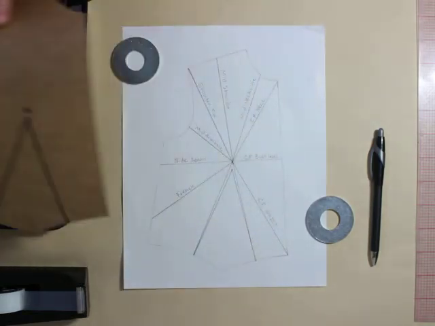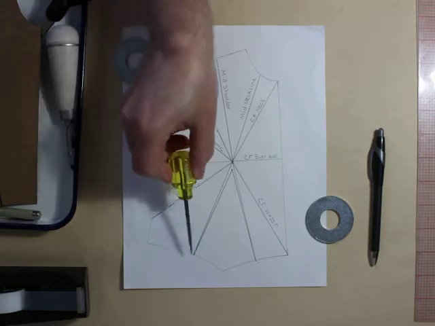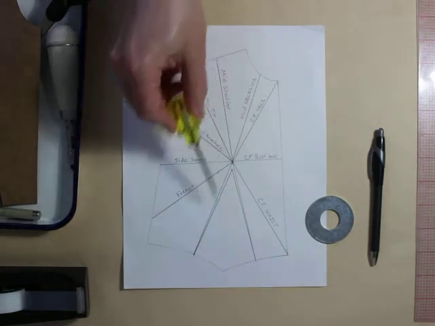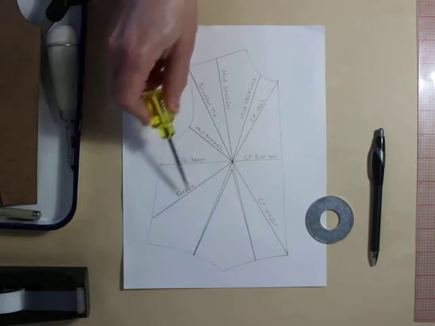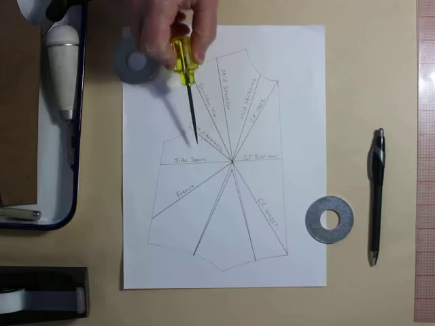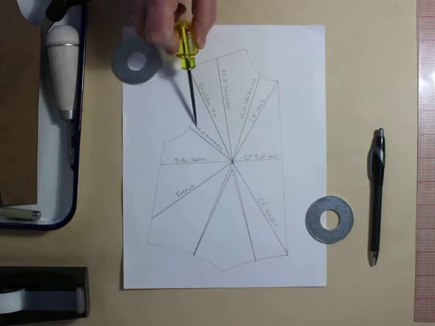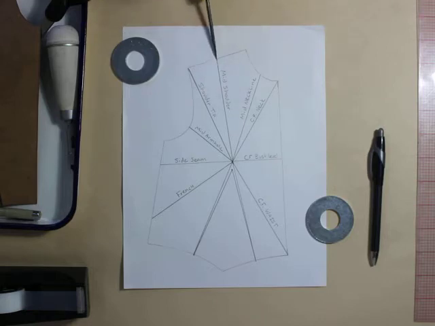Darts can be placed anywhere on the bodice. This is our original dart that we had. And if we shifted the dart to this location, it would be considered a French dart. In this location, it would be a side dart, mid-arm hole dart, shoulder tip dart. In this location, it's the mid-shoulder.